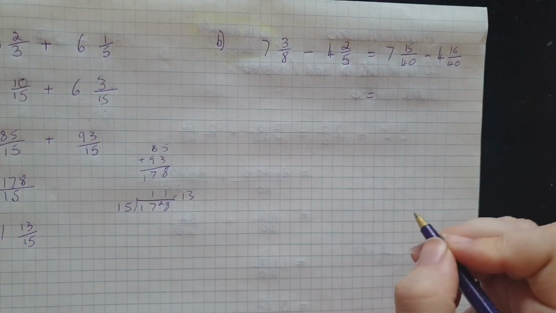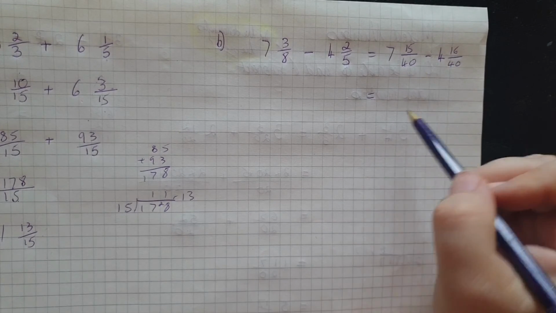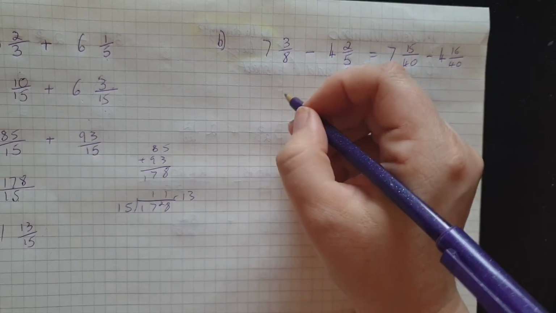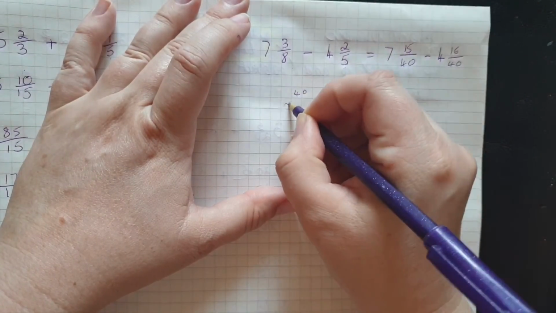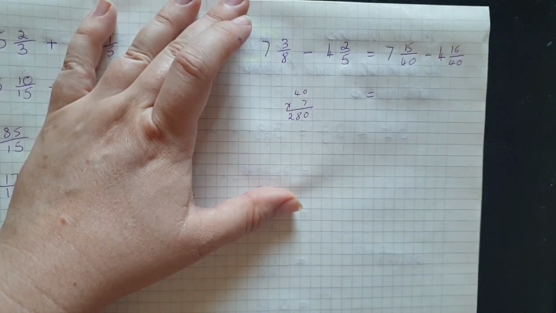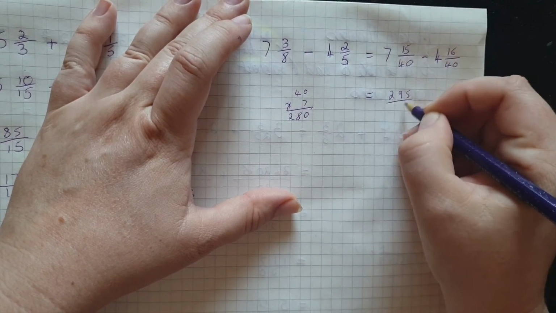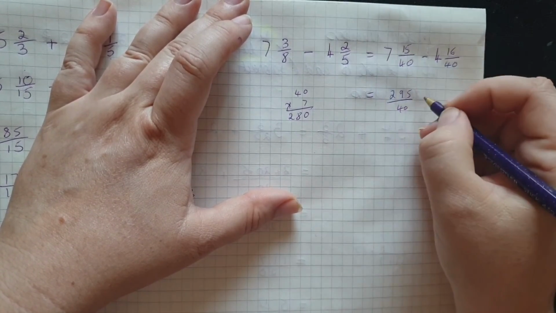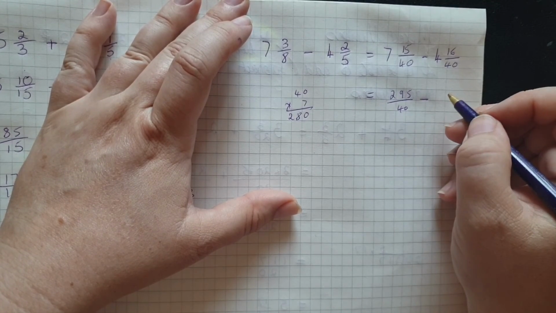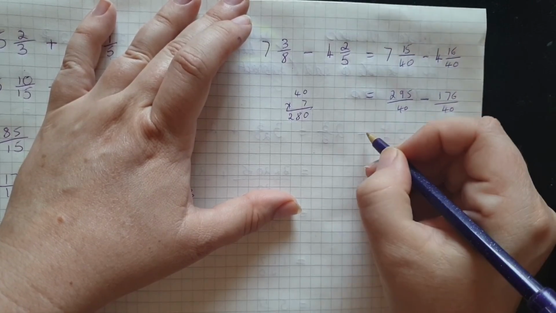Like before, convert them. 7 times 40, again, I don't know off the top of my head, but I can work it out. 295 over 40. Minus 4 times 40, well that's 160, therefore 176 over 40.